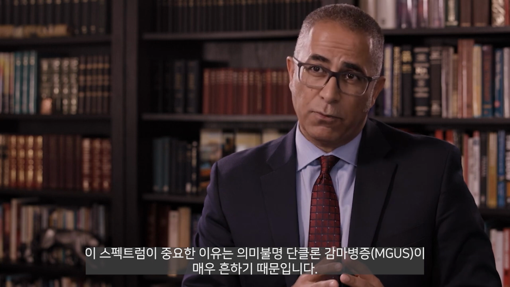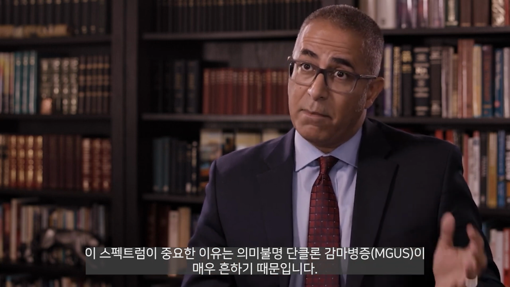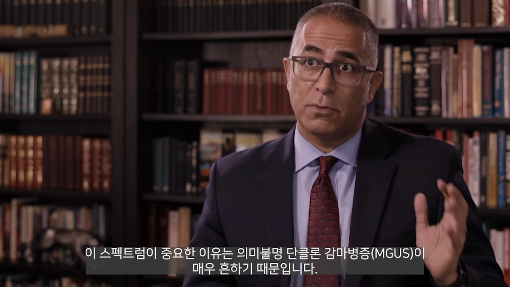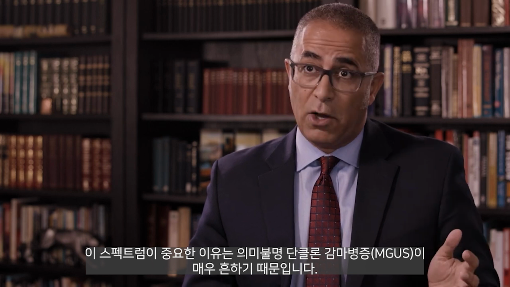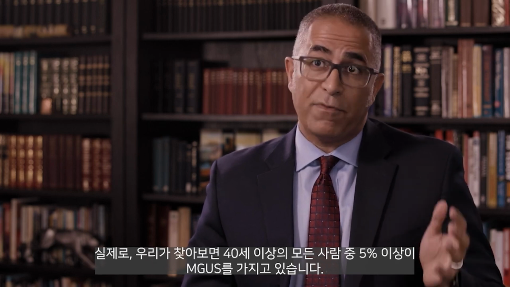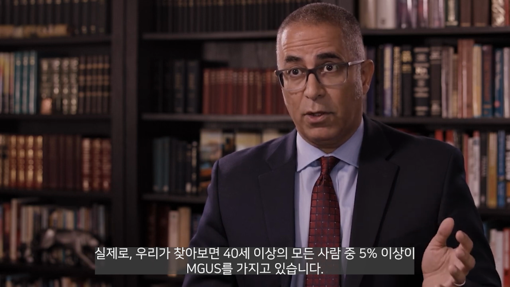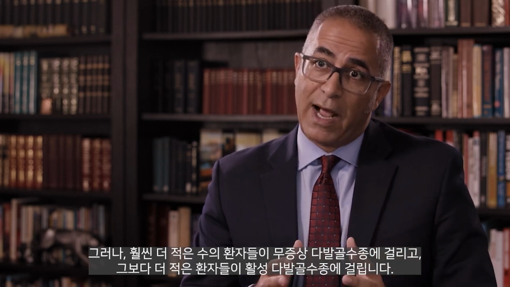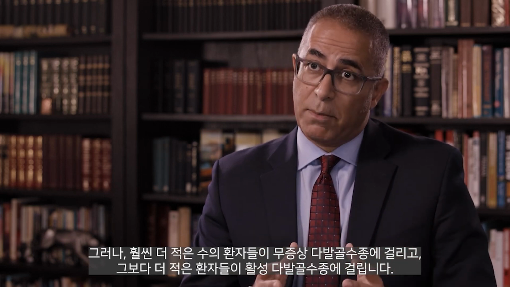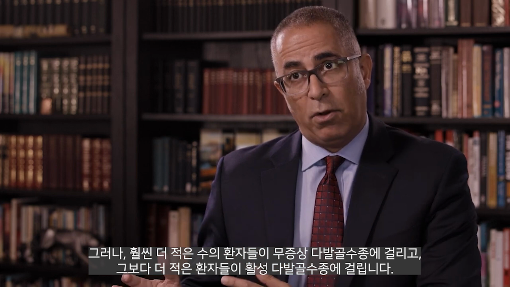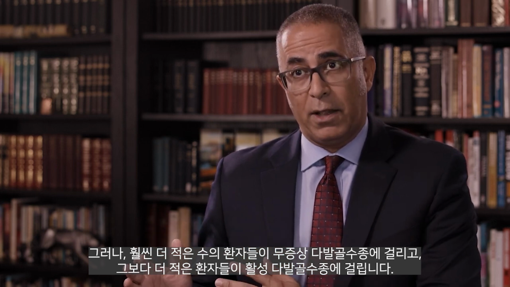This spectrum is really important because MGUS, or monoclonal gammopathy of undetermined significance, is incredibly common. In fact, over 5% of all individuals over the age of 40 have an MGUS if we look for it. But a much smaller fraction of patients develop smoldering multiple myeloma, and an even smaller fraction develop active multiple myeloma.